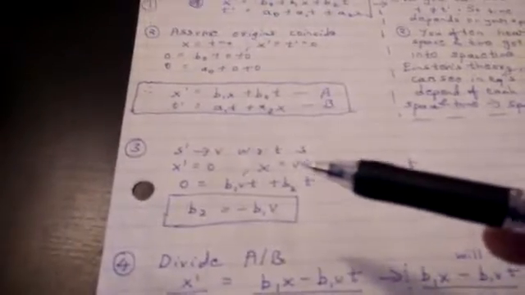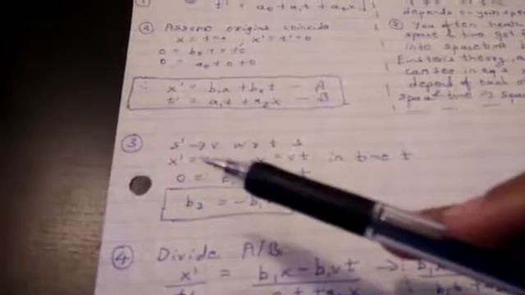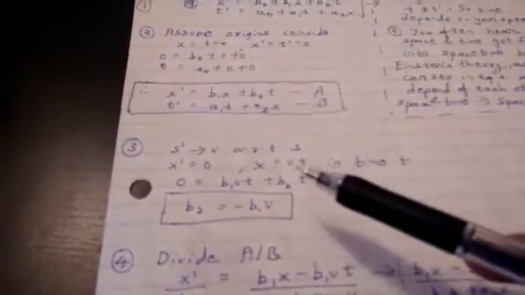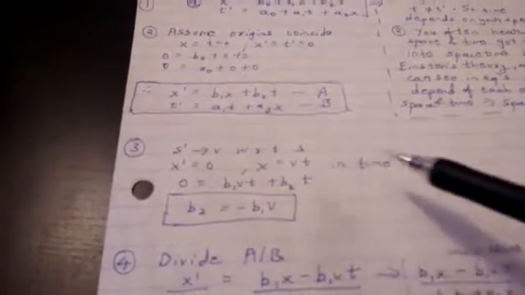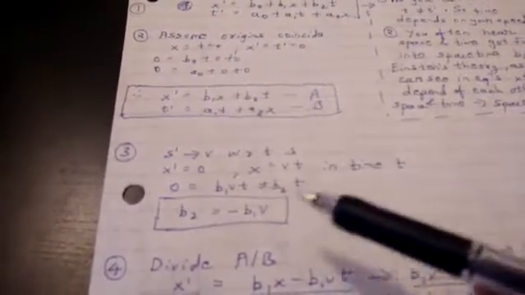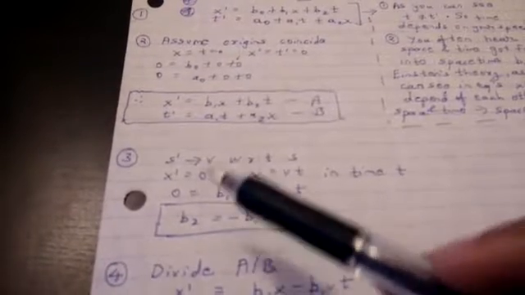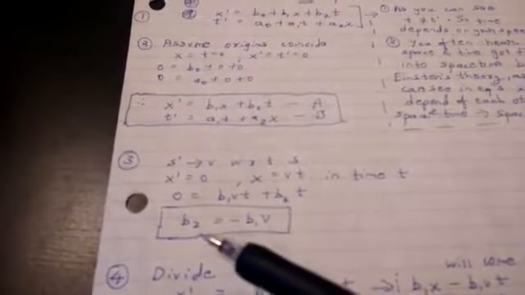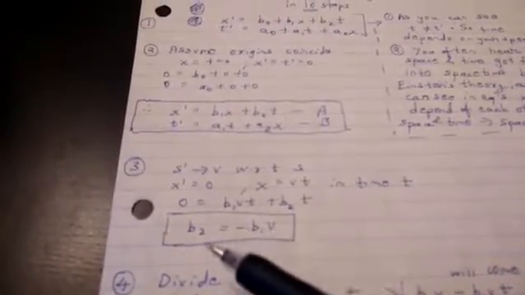Now S prime is moving towards the right with velocity v with respect to the S frame. So when x prime equal to 0, since it's moving towards the right, x will be equal to vt in time t, because now we are in the S frame, so time t. So x prime is 0, x is vt. Using equation a, you get this if you substitute those values. And so for b2, you can cancel t, so you will get b2 equal to minus b1v.